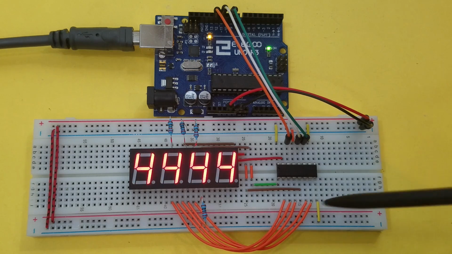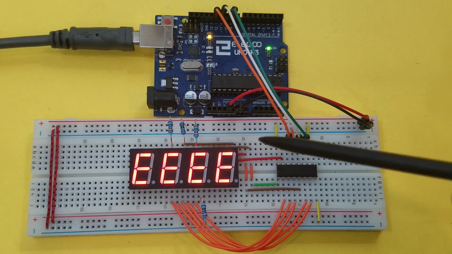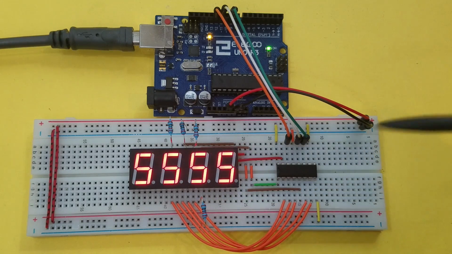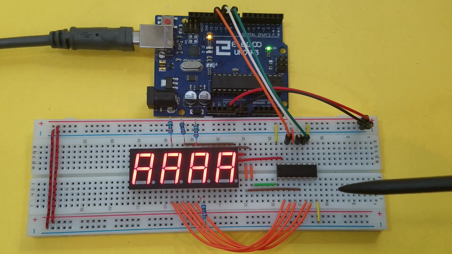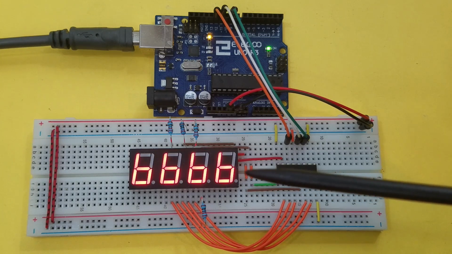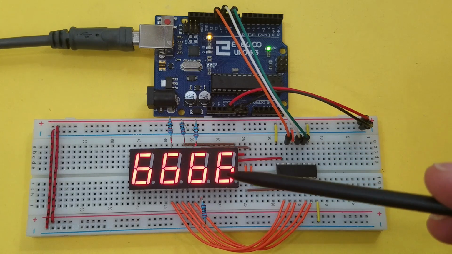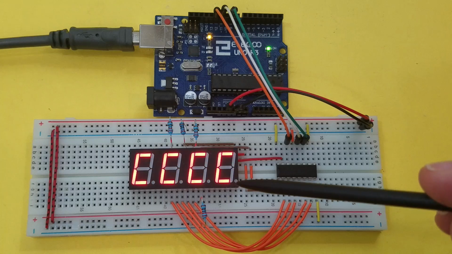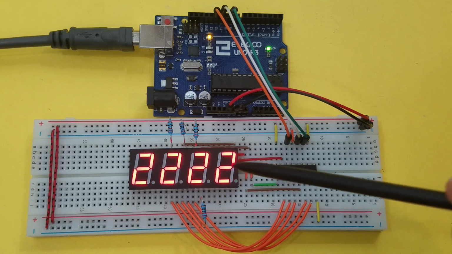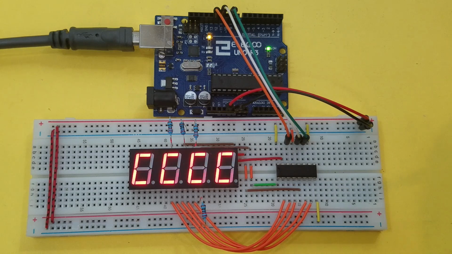So you can see here, we have the 4-digit 7-segment display, and all 4 digits are simultaneously changing from one character to another based on the hexadecimal values that we had in the Arduino code. Unfortunately, we're not controlling any of the digits, and we can't actually do anything separate with each of these digits. So I'm not sure how useful this sketch is to anyone.